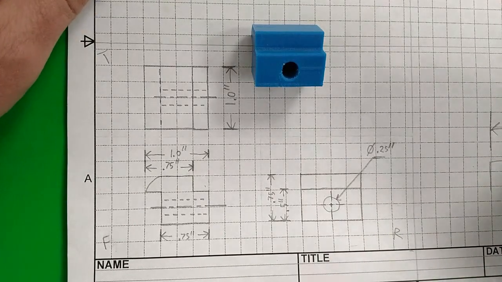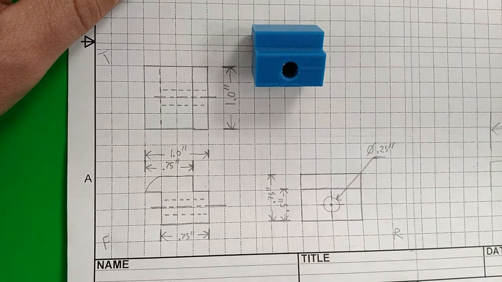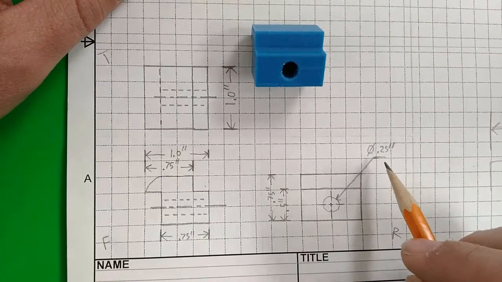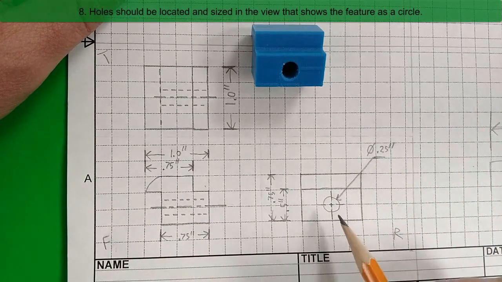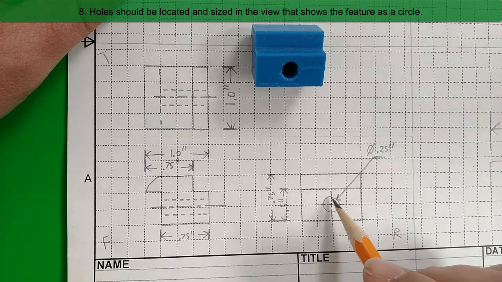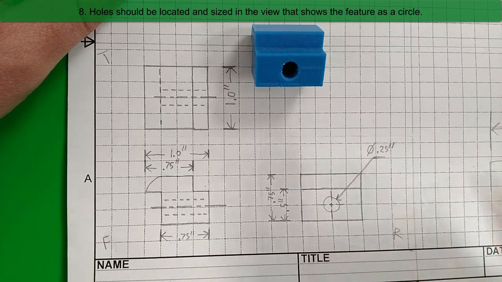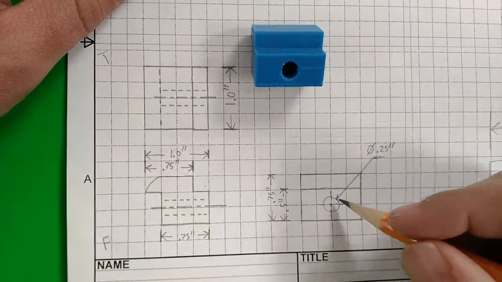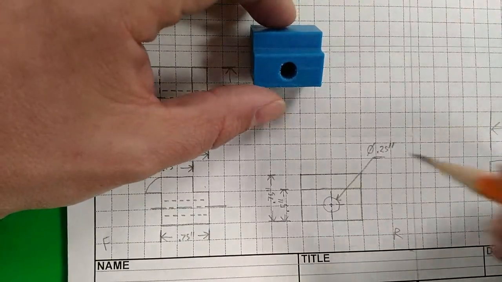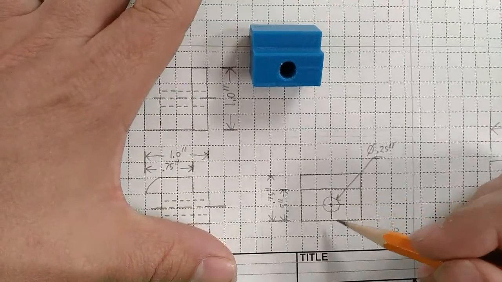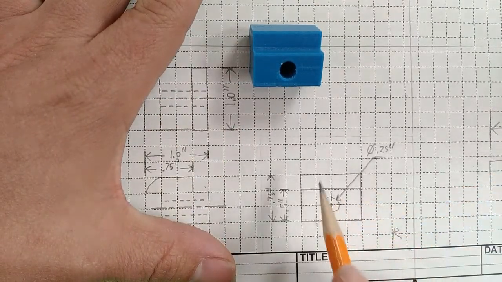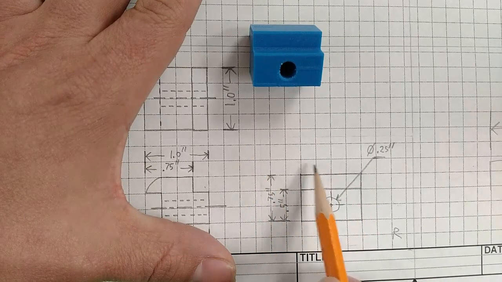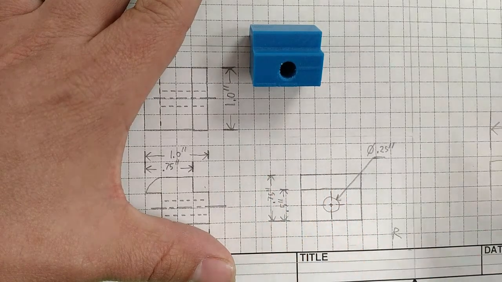Next, we also want to dimension the position of the hole. Now, when creating a dimension for the diameter and the position, we want to choose the side that actually shows it as a hole. It might be easier to dimension to the center line, but that does not show it as a hole. So, here's how we're going to do that. I need a location dimension that is both the height and the width, or in this case, the depth from the front of the object, which is right here.